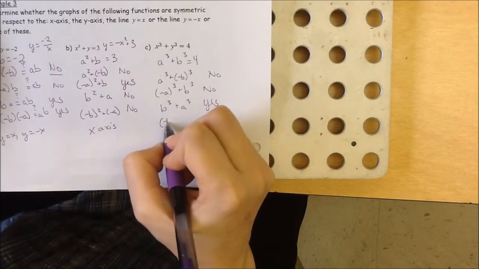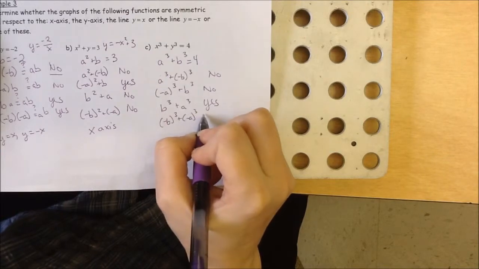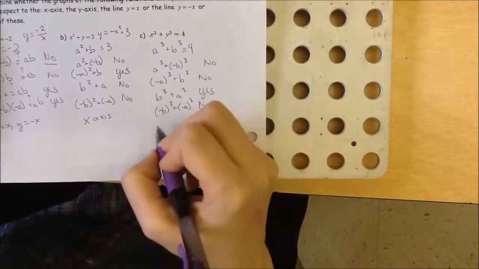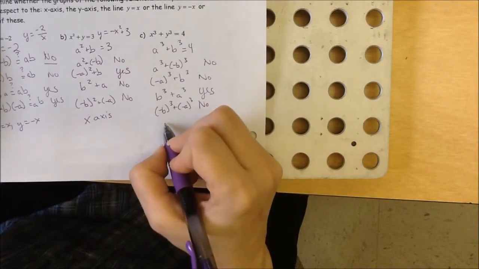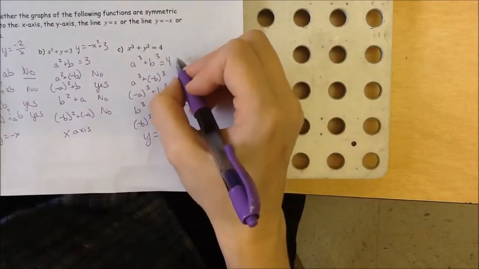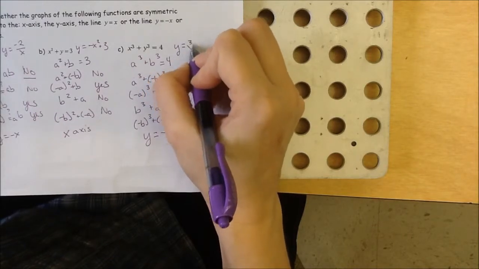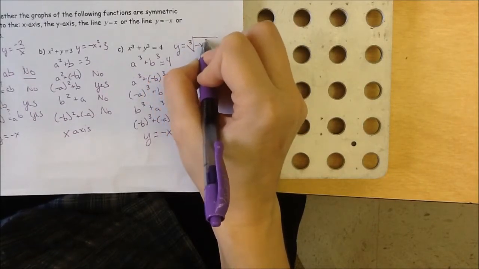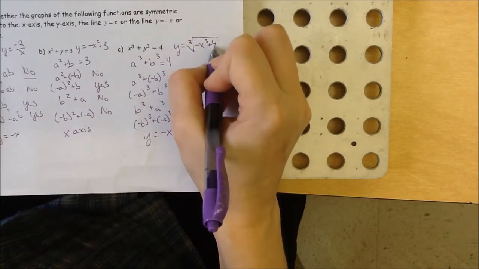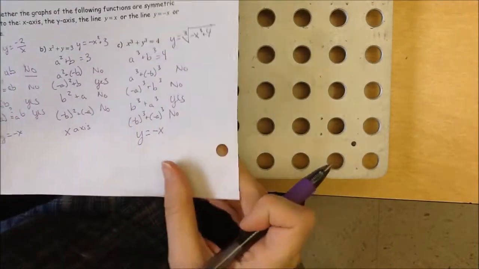How about if I swap places and negate them? No, that's not the same because it preserves the negative. So this is symmetric only about the line y equals negative x. If you wanted to graph this, it would be y equals the cube root of negative x cubed plus 4. And you can graph that and you should be able to see that it's symmetric about the line y equals negative x.